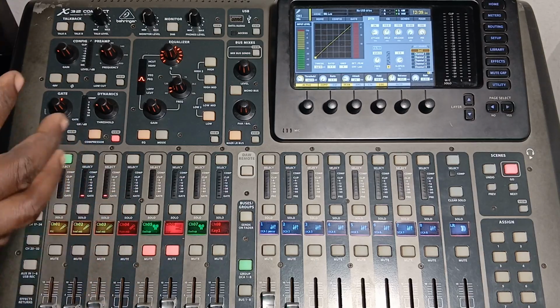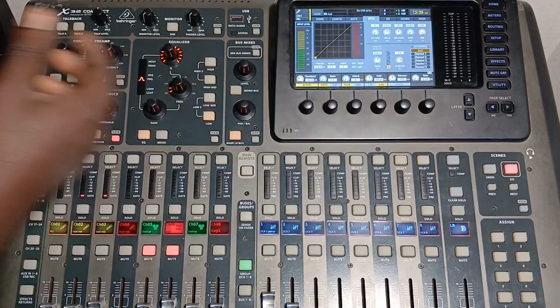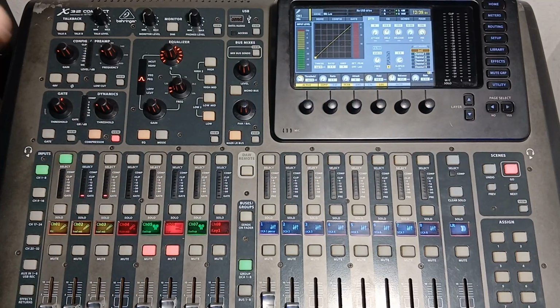But if you decide not to set your attack, immediately you pass the threshold, your compression attacks immediately and it starts working. So in a nutshell, your attack and release have to do with the timing at which your compressor will work.